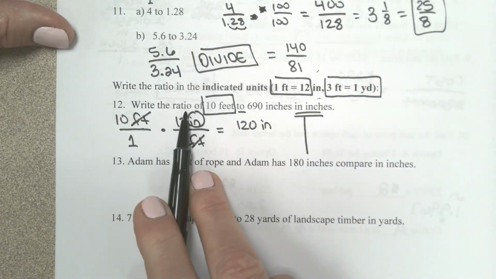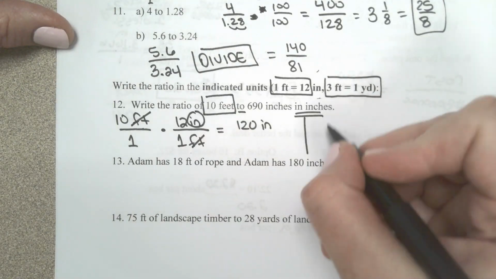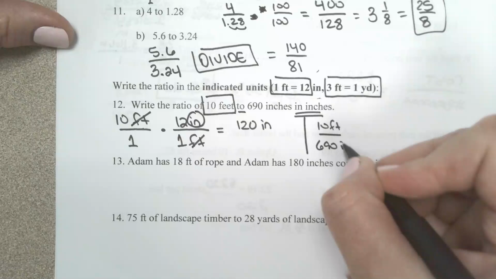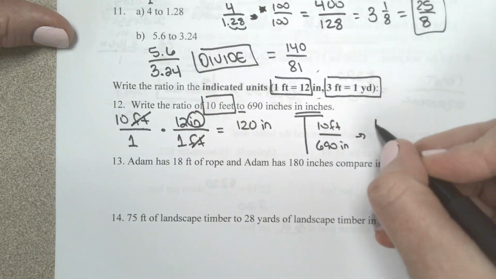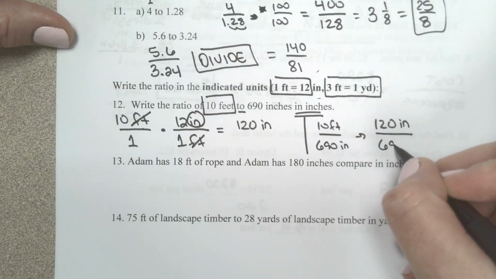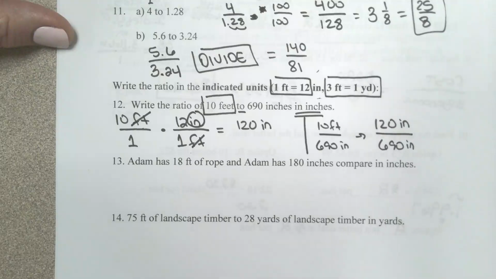The objective was to write a ratio of 10 feet to 690 inches. So 10 feet we learned is the same thing as 120 inches divided by 690 inches.